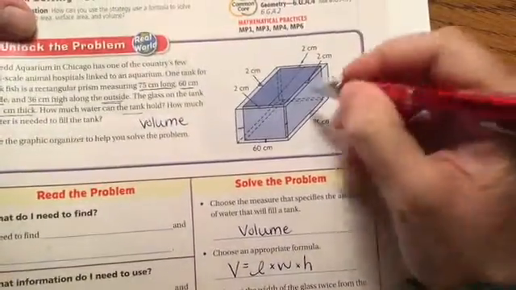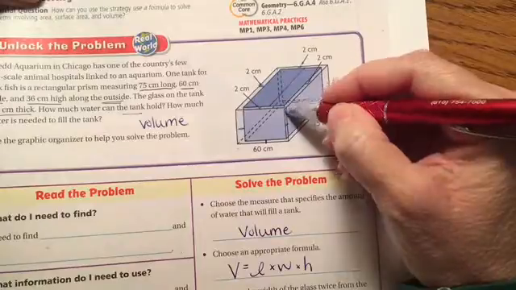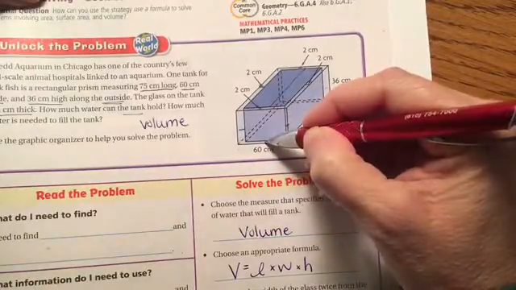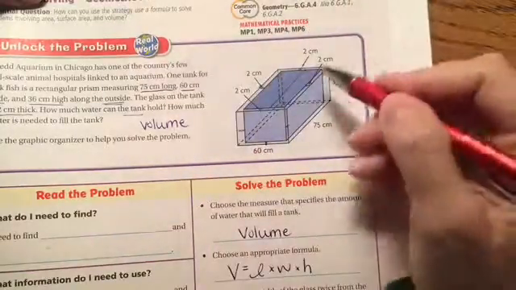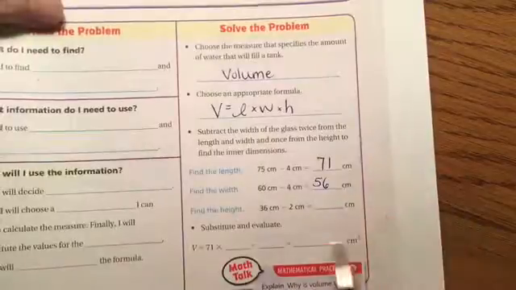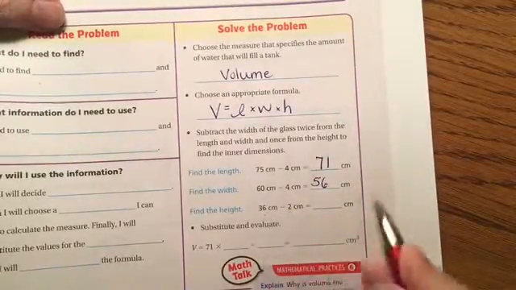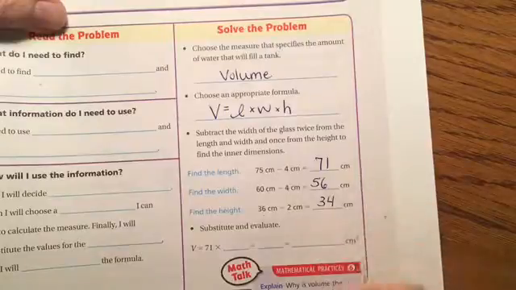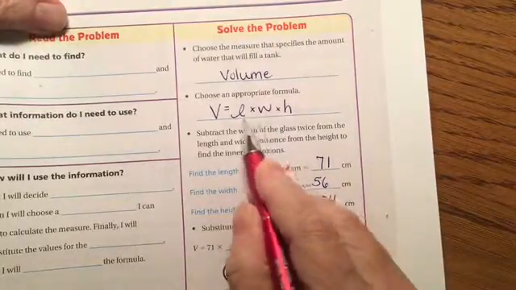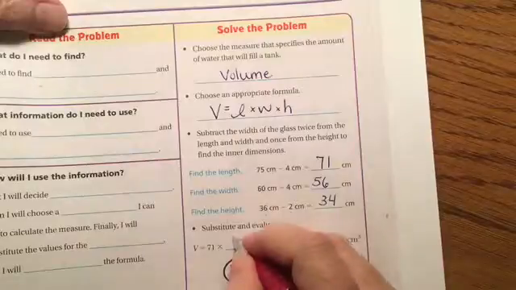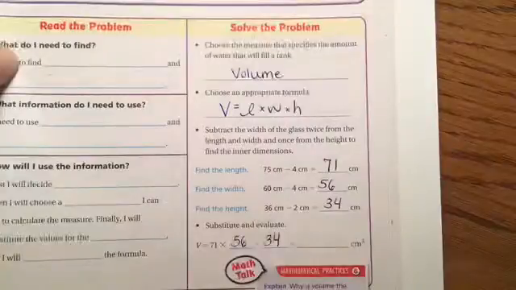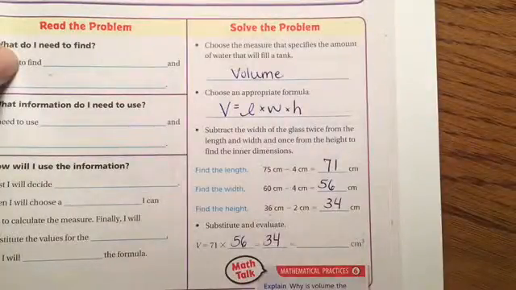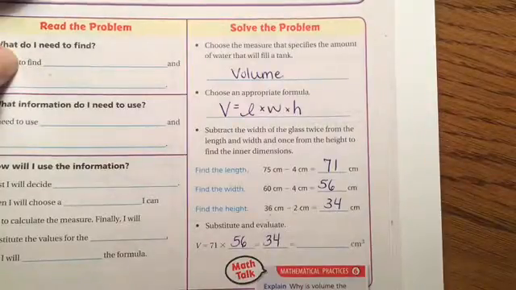Now, my height, this is where it's a little different because it's open at the top. I have my height, and I have a 2 centimeter thickness glass on the bottom, but because it's open, I don't have to take 2 away at the top. So now I'm just going to take my 36 minus 2, not 4, to get 34 centimeters. So volume is length times width times height, 71 times 56 times 34. Always pulling out that handy dandy calculator. 71 times 56 times 34 is going to give me the big number.